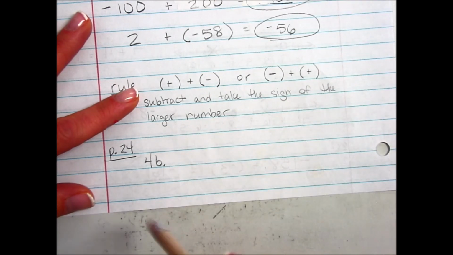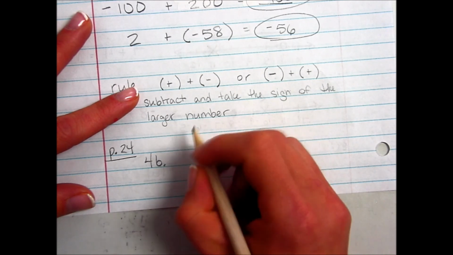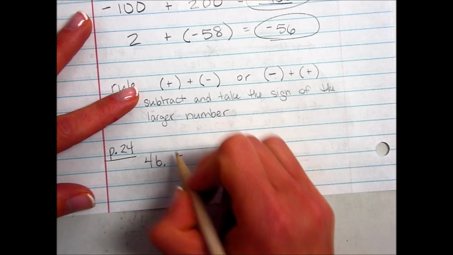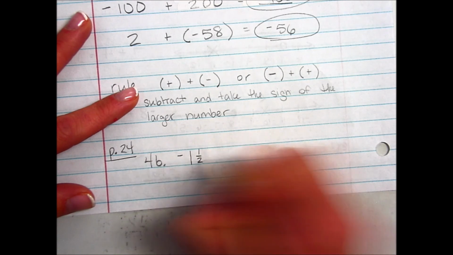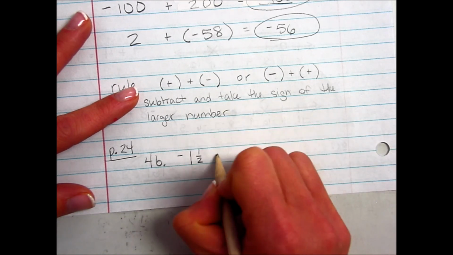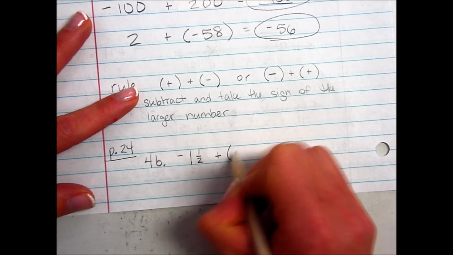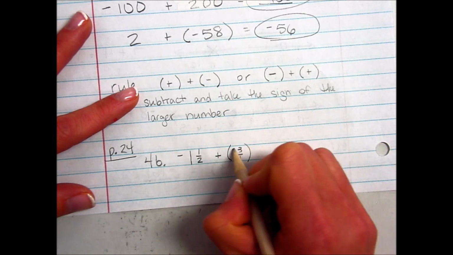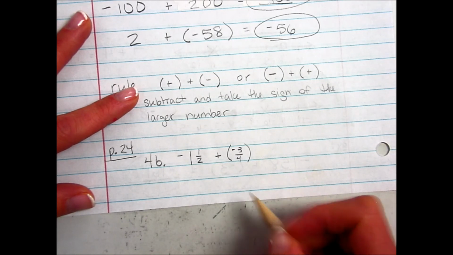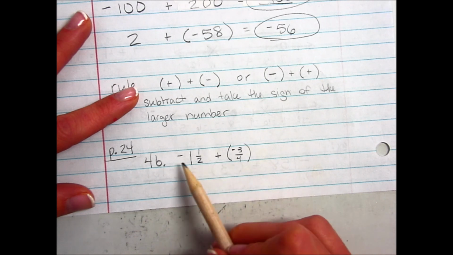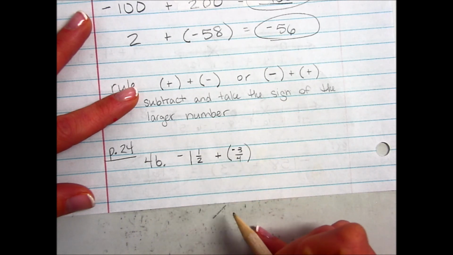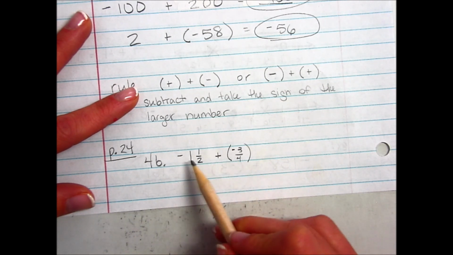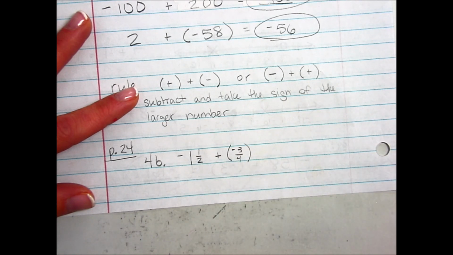Either one. All right. So we have negative 1.5. And we want to add a negative 3/4. All right, so think about our rules. When we think about our rules, what will our answer be? Will our answer be a positive or a negative number? Because our rule is if we have a negative and a negative, the answer is still going to be negative.